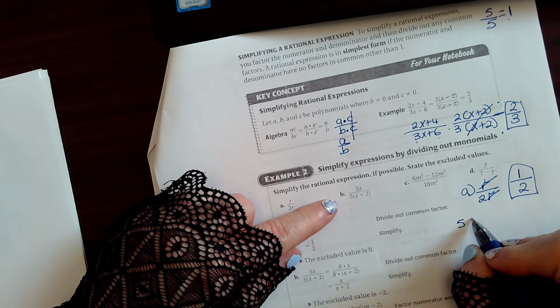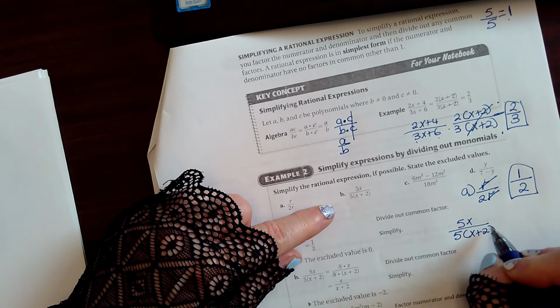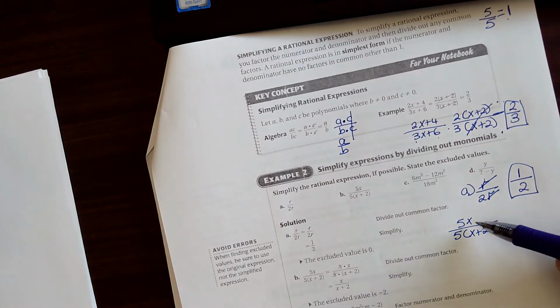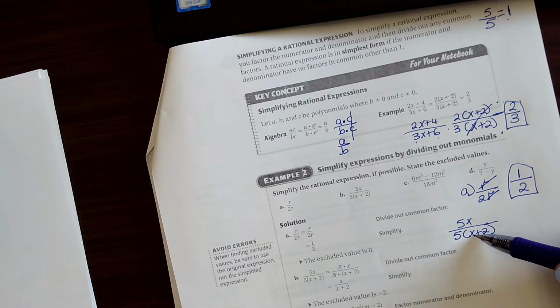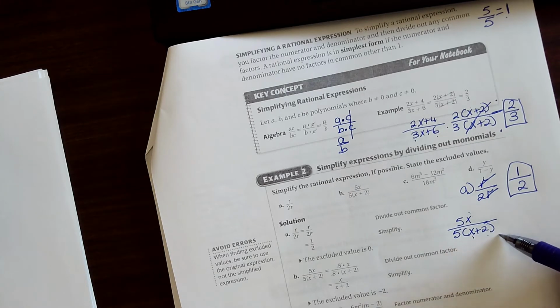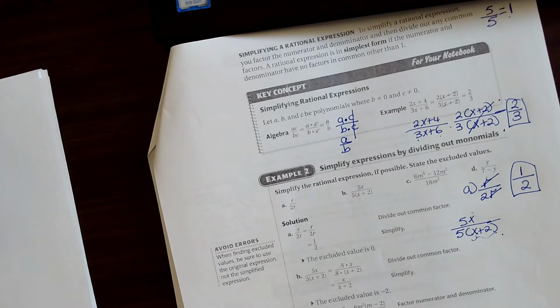We've got 5x divided by 5 parentheses x plus 2. So again, I look here. This x cannot cancel with this x, so I'm also going to make a big deal of this, because this x on top in the numerator is by itself. This x is attached to plus 2. It's a whole term. You cannot separate the bottom x from the plus 2. They go together. So none of this stuff can cancel. You can't just cancel like that. That's a mistake that people make if they don't understand.